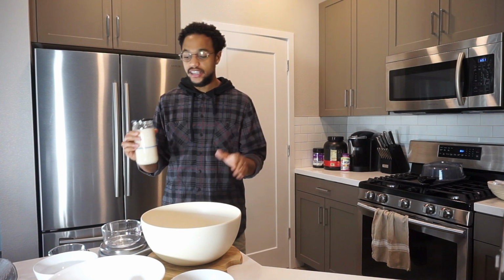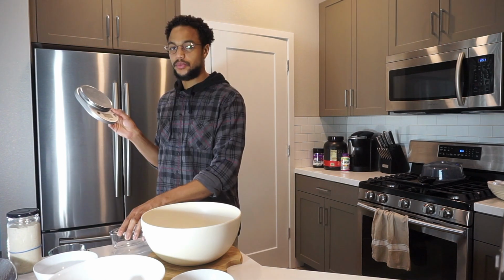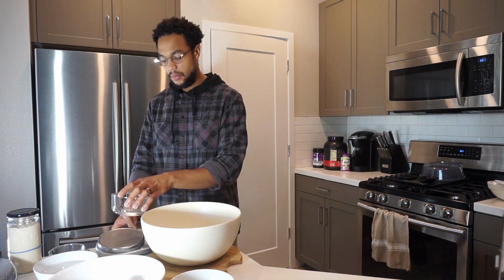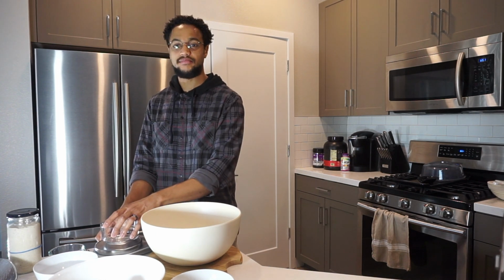That's right. First things first, when you're making bread, you really want a food balance. With baking, you need to be more exact. It's more of a science than actual cooking. Chefs are more artists, whereas bakers are the scientists of the cooking world.